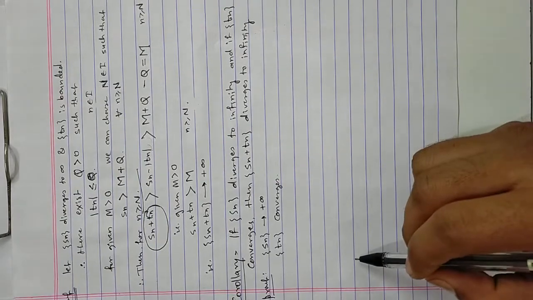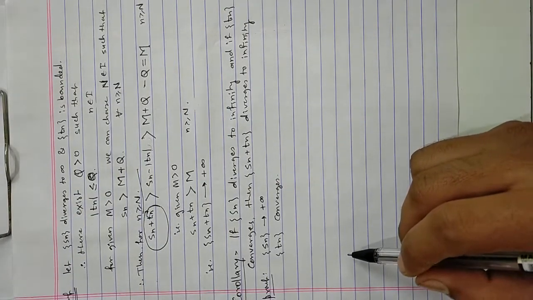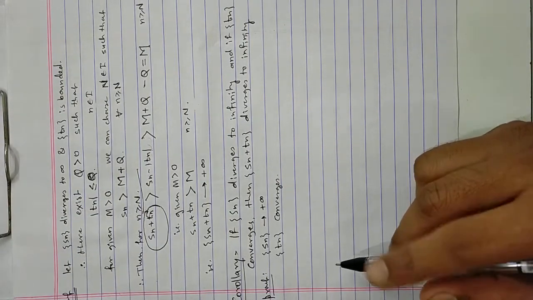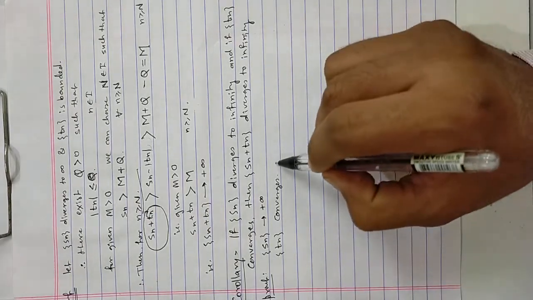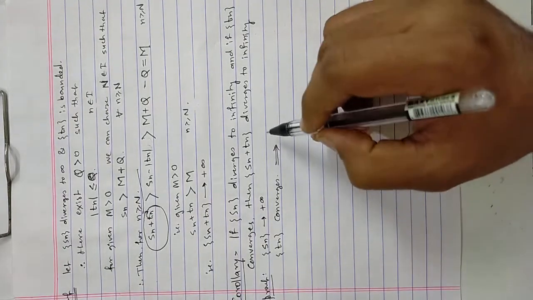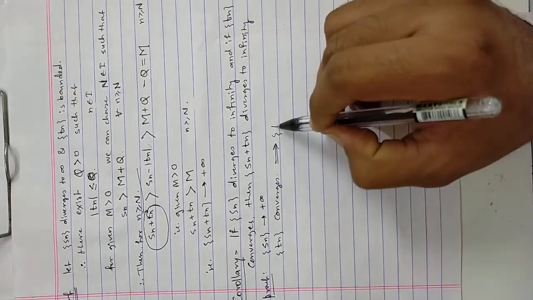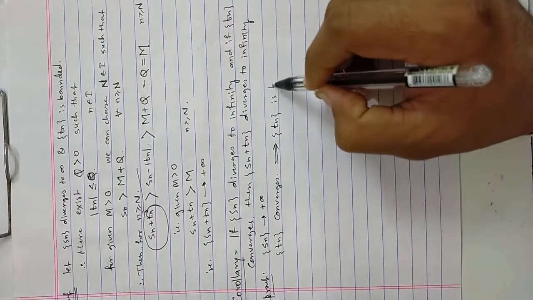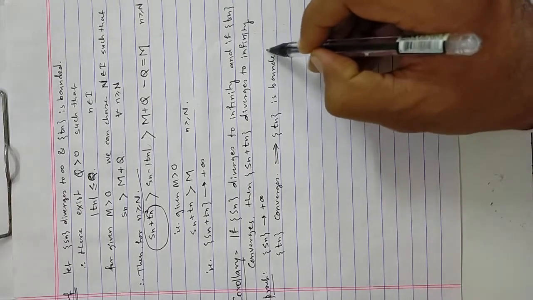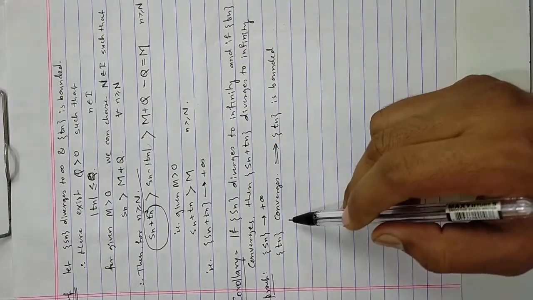right? And we have seen the theorem that every convergent sequence is bounded. So as sequence Tn is convergent, the sequence Tn is bounded. And now it is exactly similar to the previous theorem.